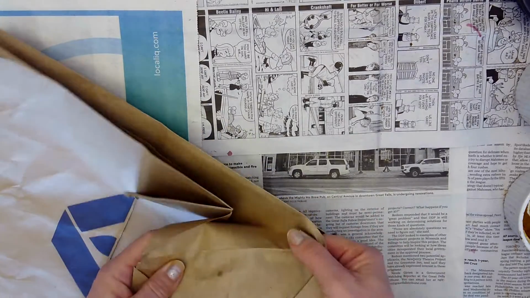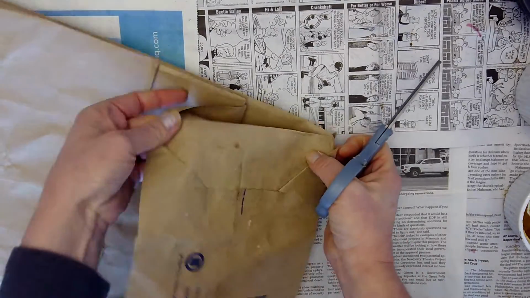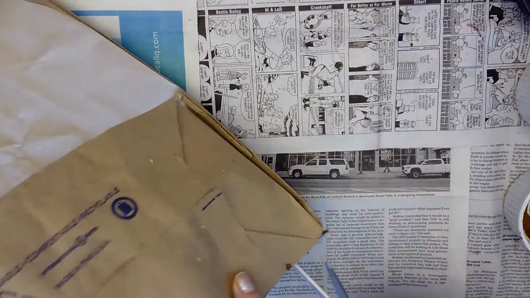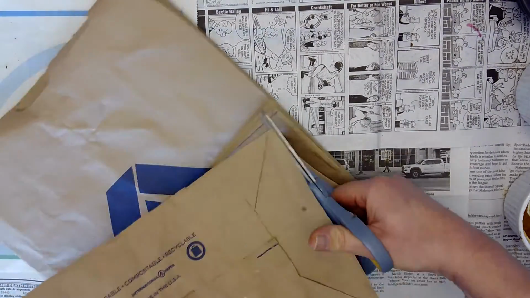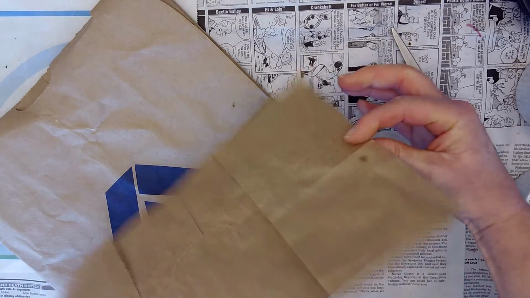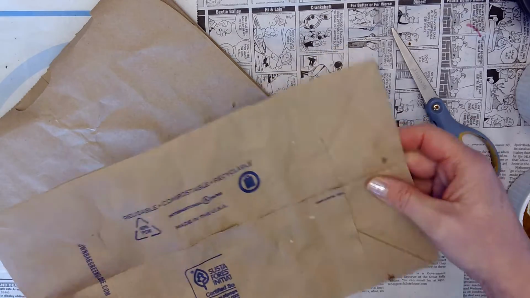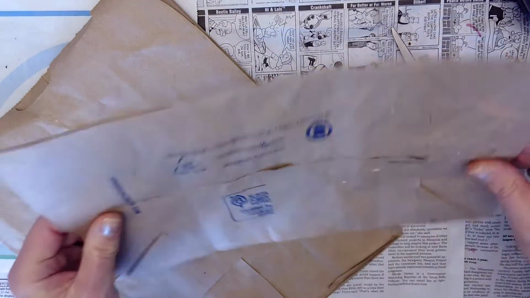actually going to cut it open, and you're going to take this bottom rectangle off. Mrs. Rooney has started it so that I won't take up too much of your time. But you just want to cut the bottom piece out of your bag. And you can save that to put some of your materials on.